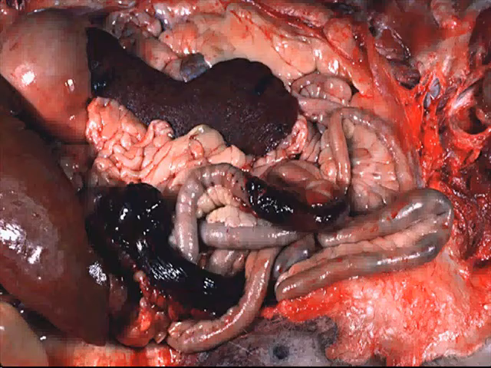Here's some hemorrhage in the abdomen. You can see there's gelatinous blood clots. And remember, blood clots can form after a patient dies as well.